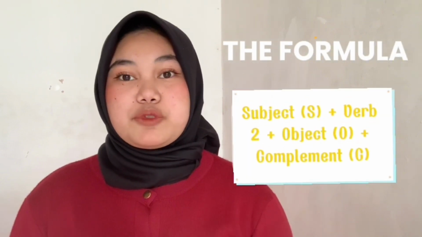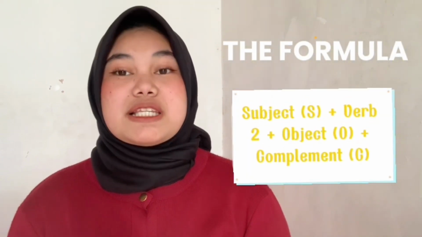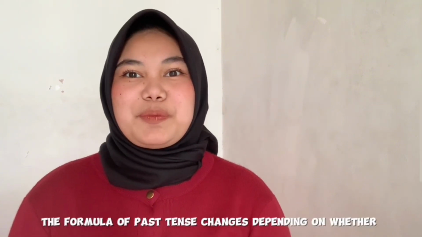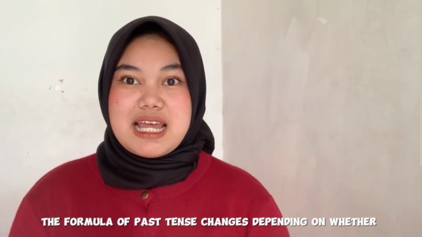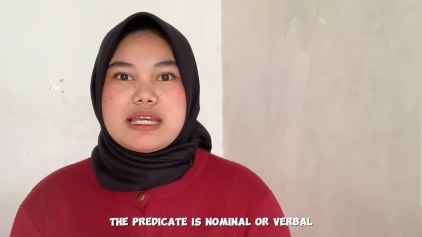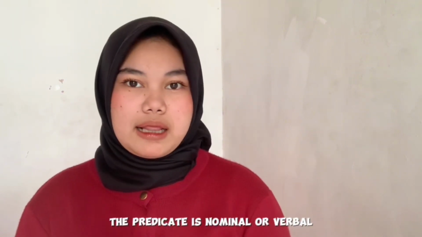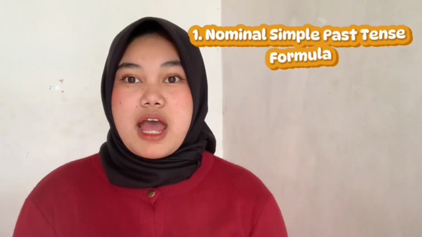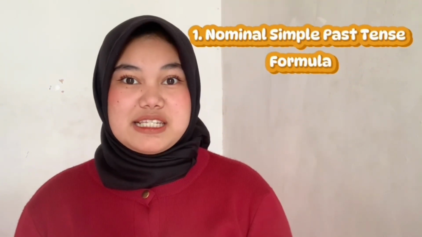What is the formula of simple past tense? The general formula of this tense is subject plus verb 2 plus object plus complement. But just like other tenses, the formula of past tense changes depending on whether the predicate is nominal or verbal. Number 1. Nominal simple past tense formula.